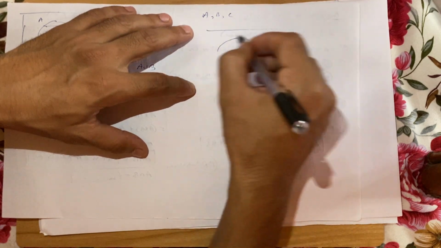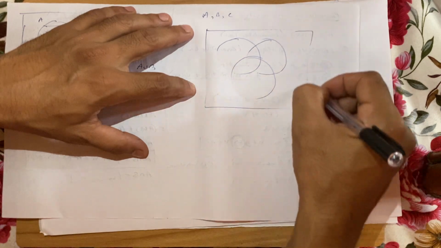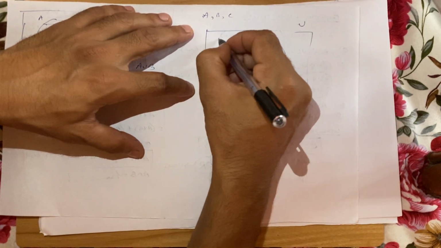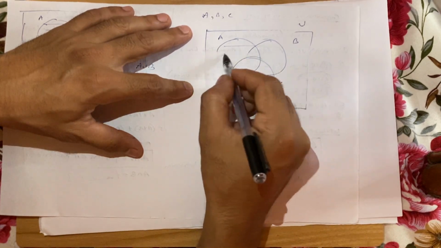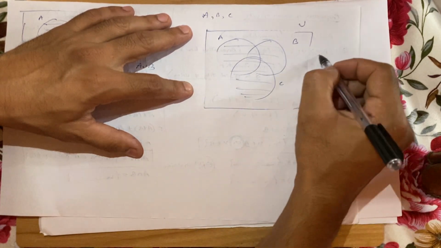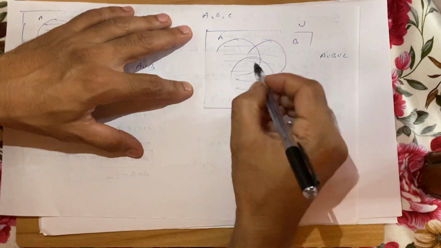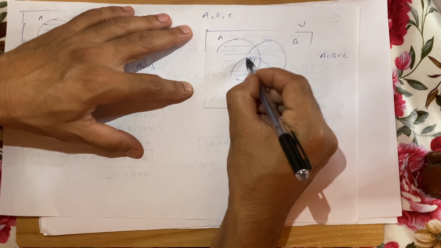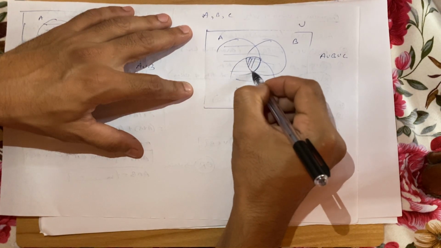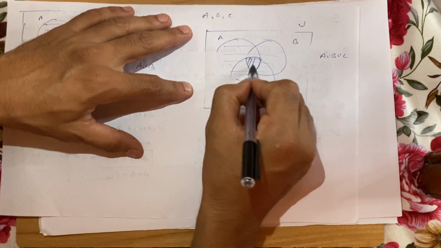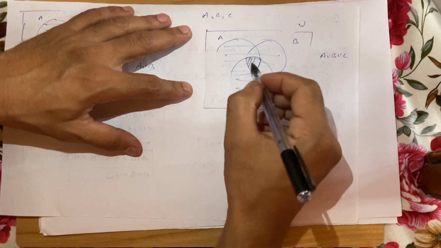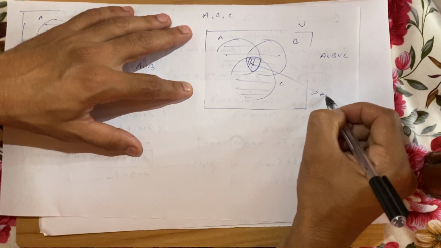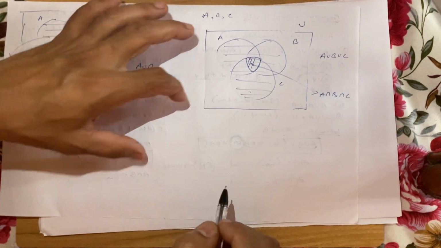And if I draw the universal set, I'll draw a rectangle in this way, and this is the universal set. This is A, this is B, and this is C. Okay, this whole thing is A union B union C, and look at this common region. This is a region that belongs to A, this region belongs to B, this region belongs to C also. So this region is A intersection B intersection C.